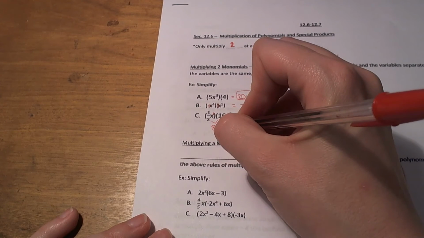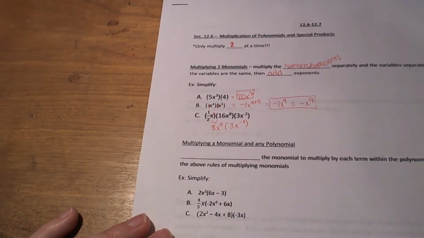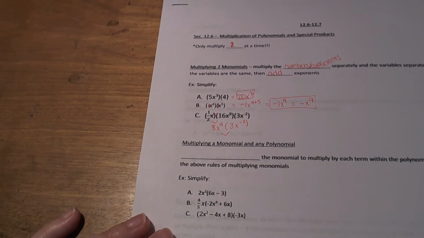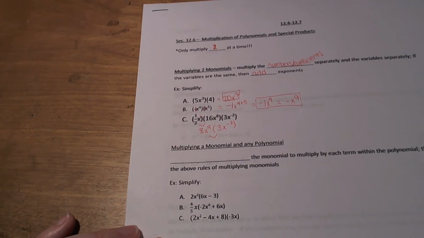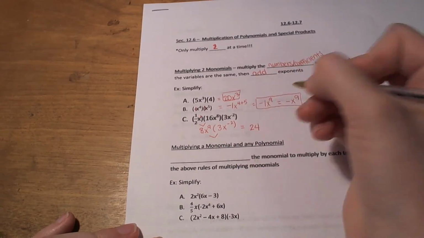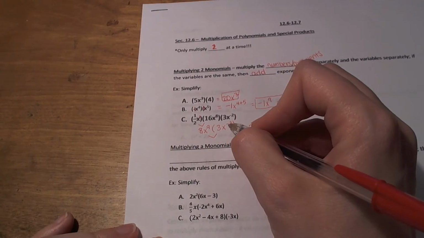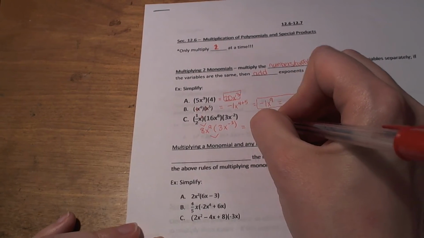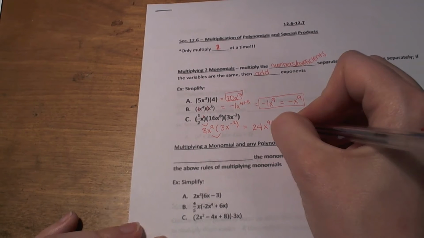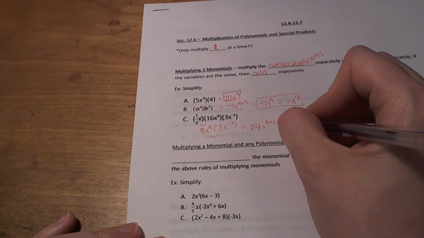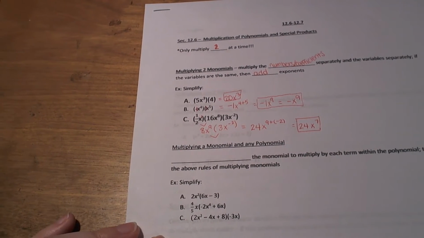And they're still being multiplied by 3x to the -2 that I'm pulling down. And now I multiply again. I just multiply these two monomials now. And so for these two, I now have 8 times 3 is 24, and x to the 9 times x to the -2, so that's x to the 9 plus a -2 power. So 24x to the positive 7 power. And that's our answer for C.